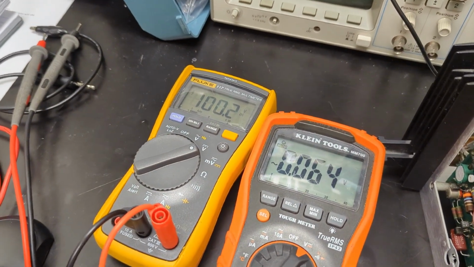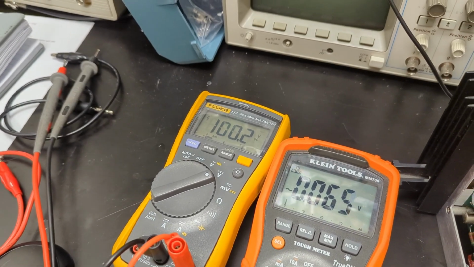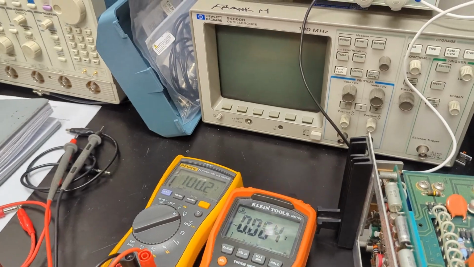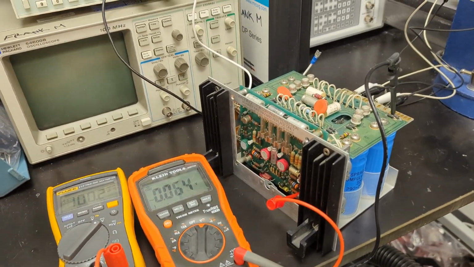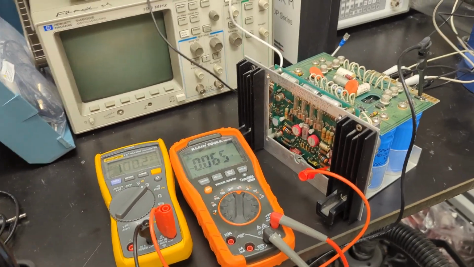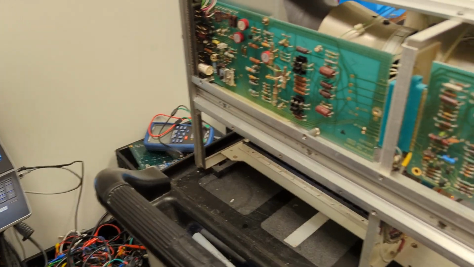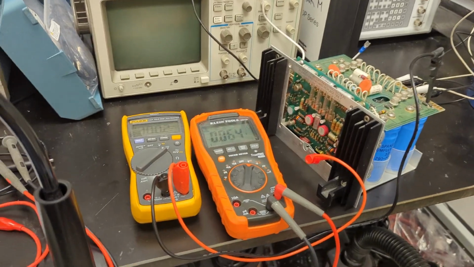Okay. So we have our 100 volts. So the power supply doesn't appear to be the issue. I'll check the other rails as well just to make sure everything looks good, but our issue must be somewhere else. We just have to isolate it.